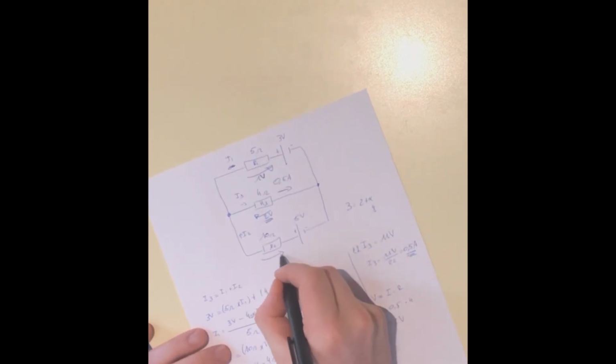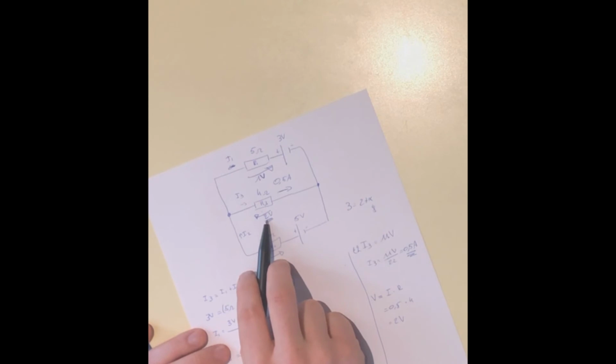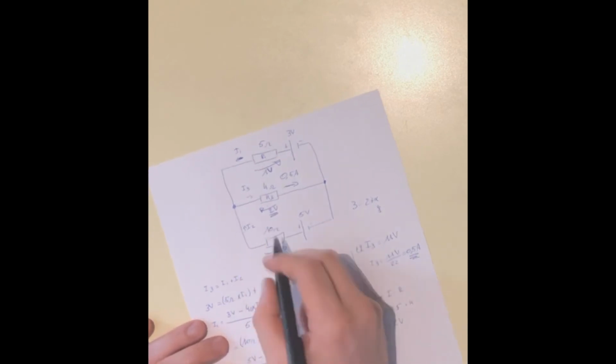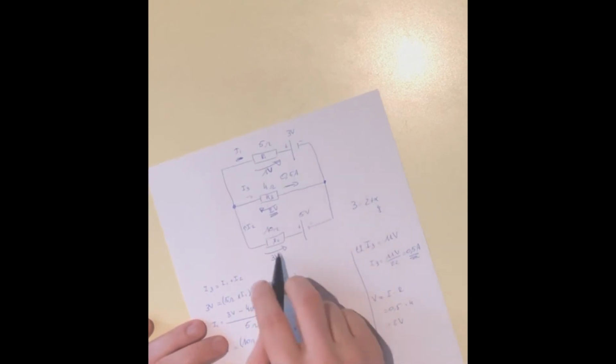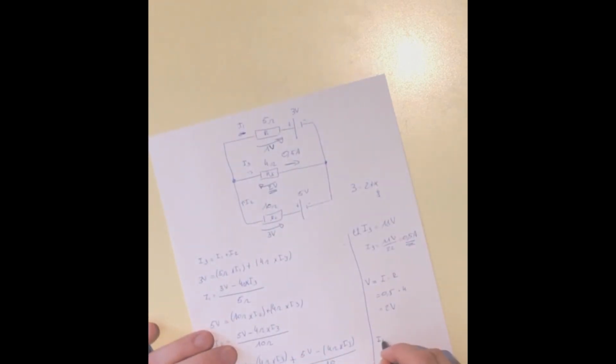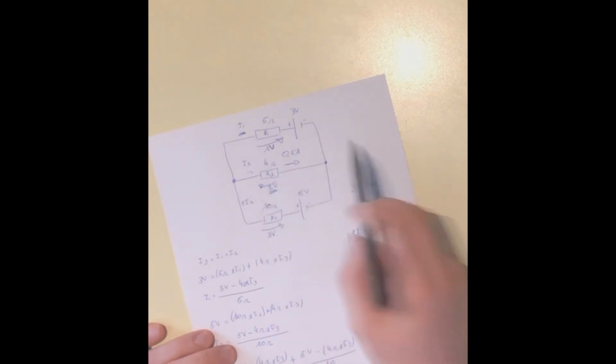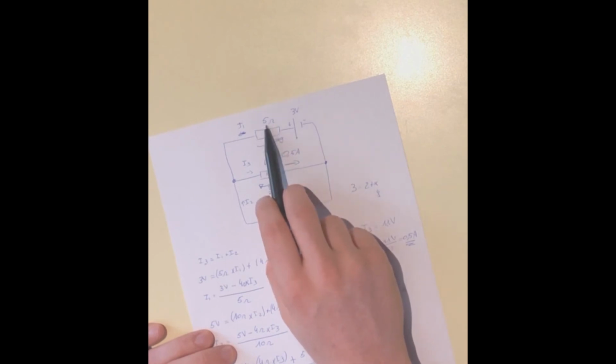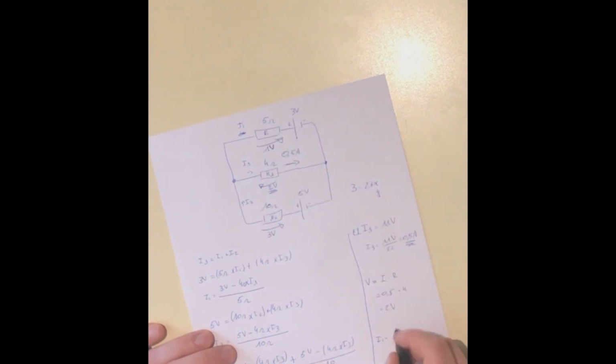And now for the other one, again, there's 2 volts subtracted from the 5. So here is 3 volts remaining. If you want to know the current of I1, just again the law of Ohm. We have 1 volt over 5 ohms. 1 volt divided by 5 ohms is equal to 0.2 amps.